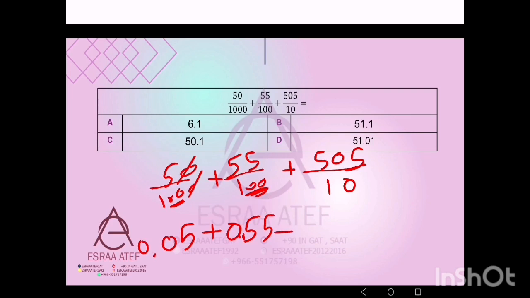Plus the same, 505, and we have only one zero, so the 505, the decimal will move only one place, so it will be here. Okay, and now we will add them. We should have two numbers before the decimal. Here we have two numbers, here we have two numbers, here we have only one number, so we will add a 0 here, and then add ones to ones, tens to tens.